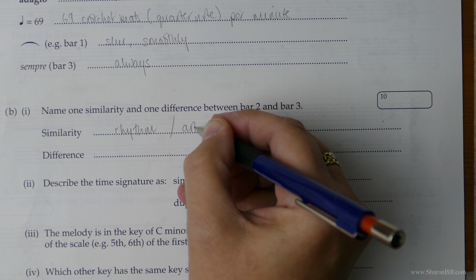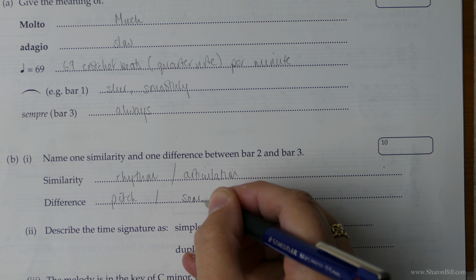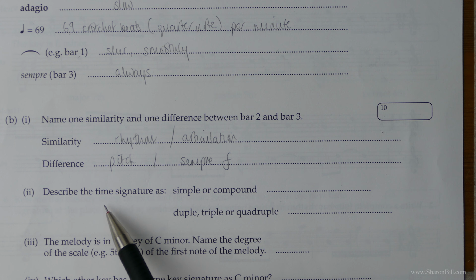Now the difference of course is the pitch has changed. We've got notes placed in different parts of the stave, so the pitch is different. And then another difference, if you want to, is to notice that these musical terms are present in bar 3, so we could say another difference is the sempre and forte. There we go.